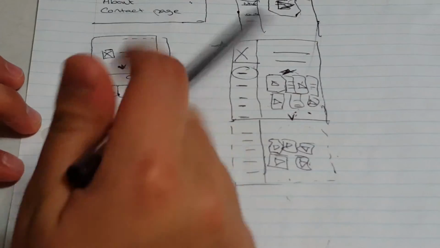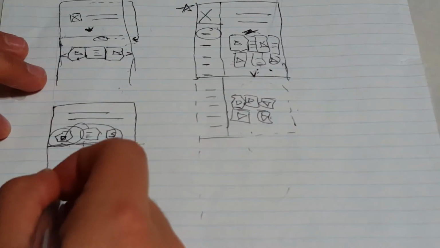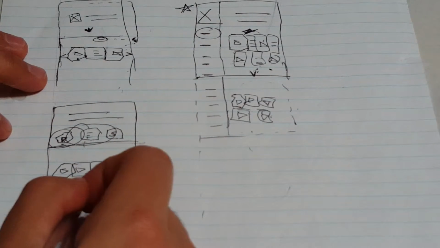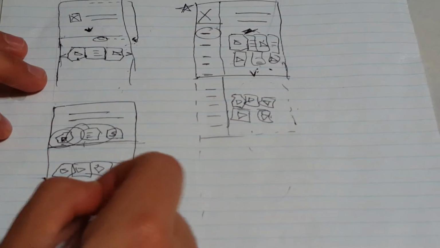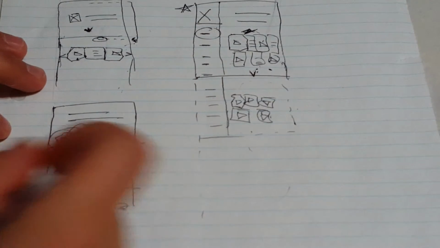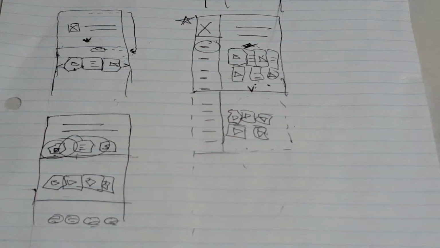And then we expand news, and then it will be just a bunch of news stories. That's pretty cool.